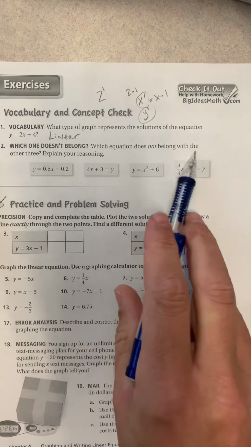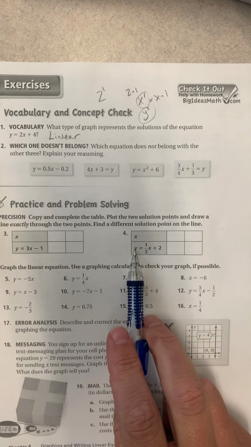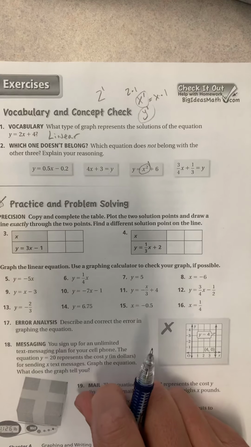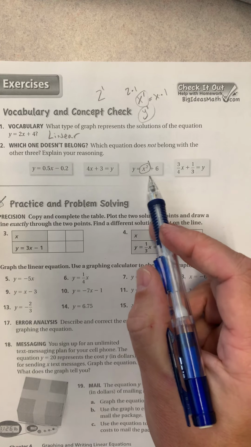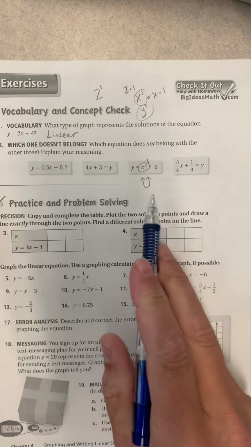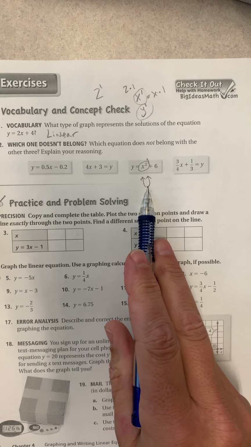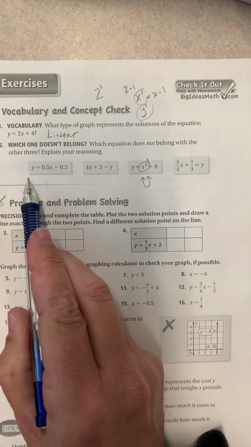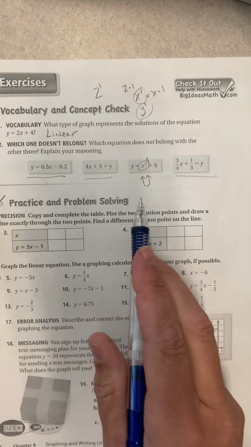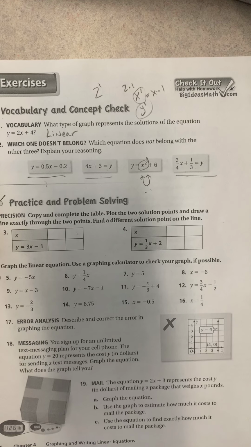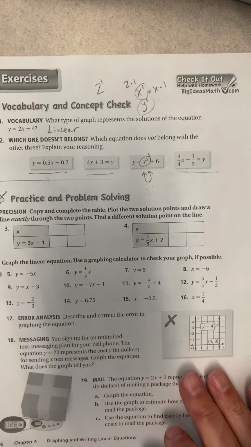Which one of these doesn't belong with the other 3? Explain your reasoning. I can see right here, that is different. That x is to the second power. It doesn't belong in here. It's not linear. This actually makes a graph that looks like this. It makes a U shape. Something with an x squared is what we call a quadratic, and it makes a parabola. All these x's and y's are to the first power. If I graphed each one of these separately, they would all make lines. This one would not. And I can identify that because my x and my y are both to the first power.